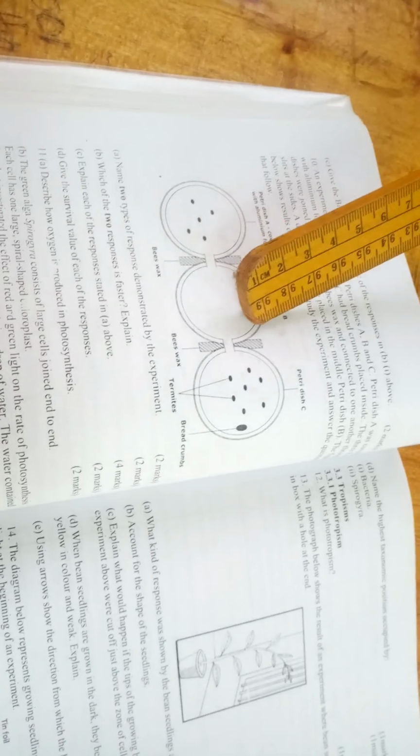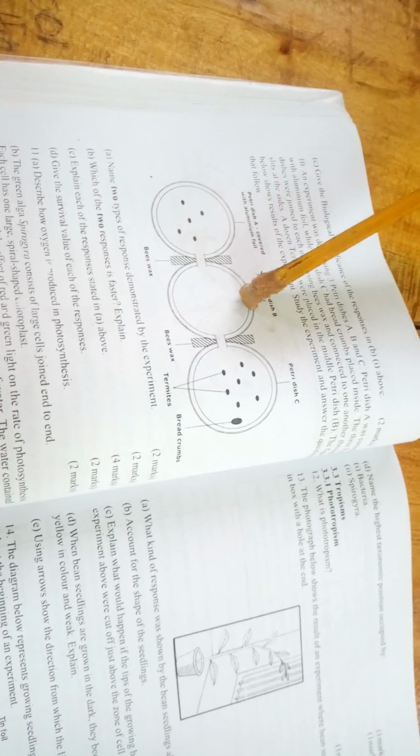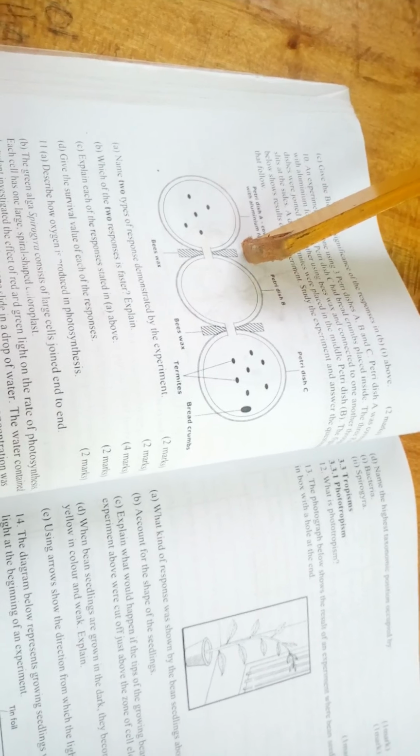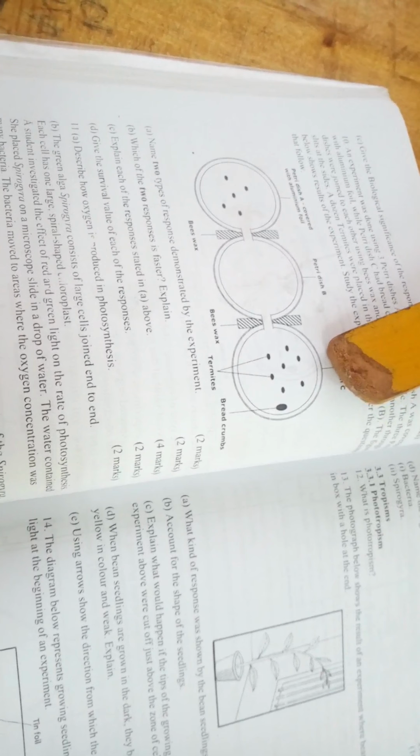Give the survival value of each of the responses. That is question D. The survival value of negative chemotaxis is to enable the termite to escape from the predator, because in the presence of light they are exposed to the predator. Therefore, they were able to run away from the predator. In positive chemotaxis, the termites were able to obtain food because they moved to the breadcrumbs.